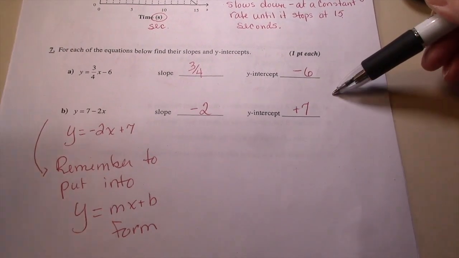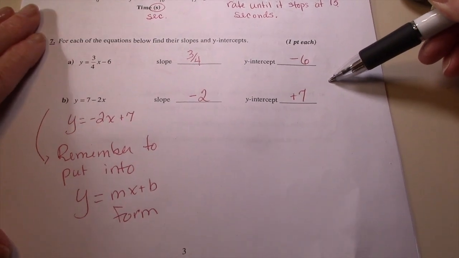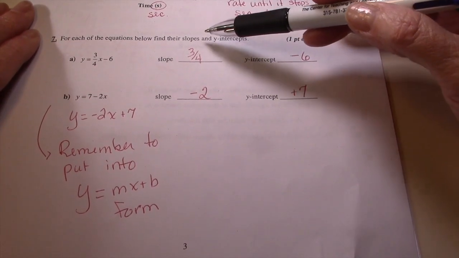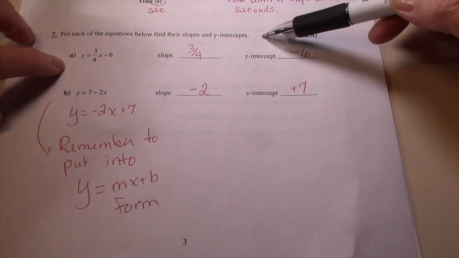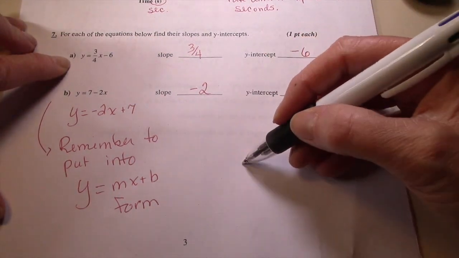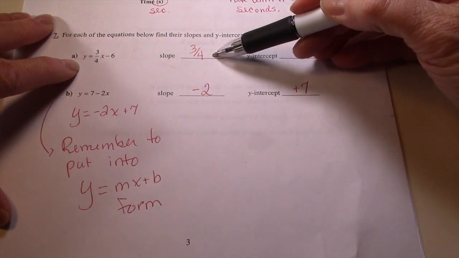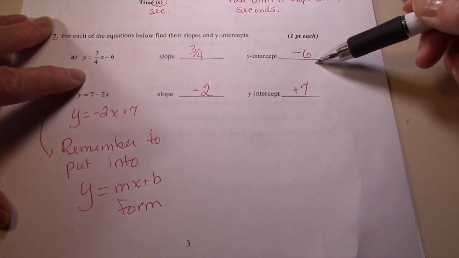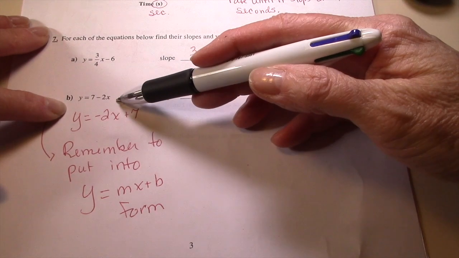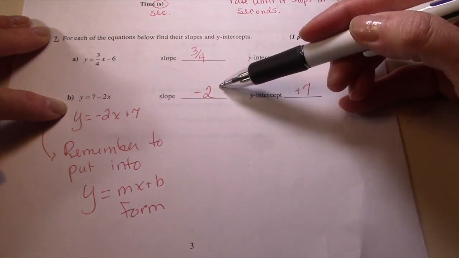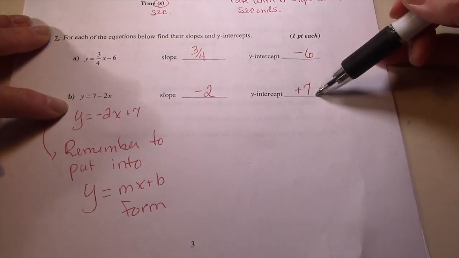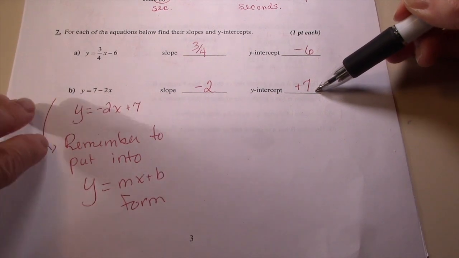Number 7. For each of the equations below, find your slope and y-intercept. This one should be easy. Remember, we're looking at y equals mx plus b. So m is 3/4, your slope, and your y-intercept is -6. This one has to be kind of flip-flopped a little bit. Your slope is -2, and your y-intercept is 7. As simple as that.